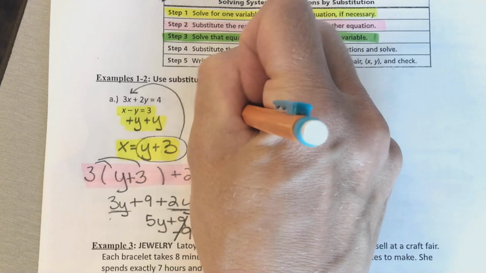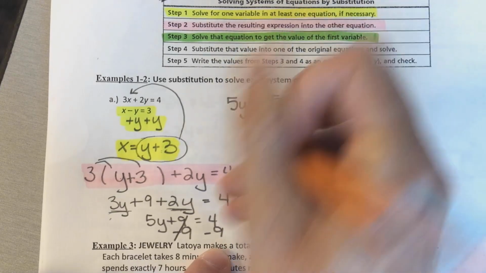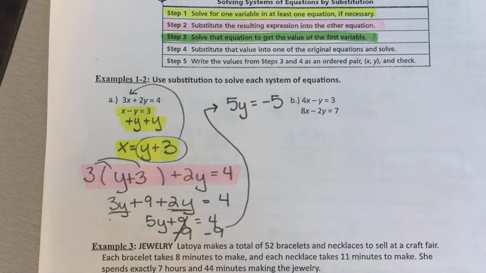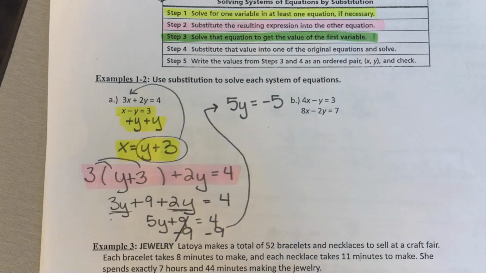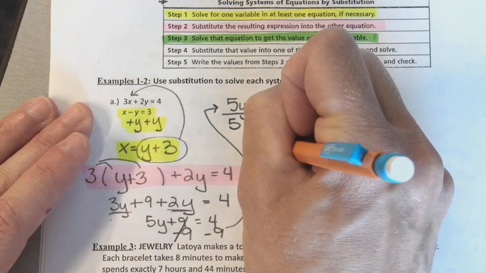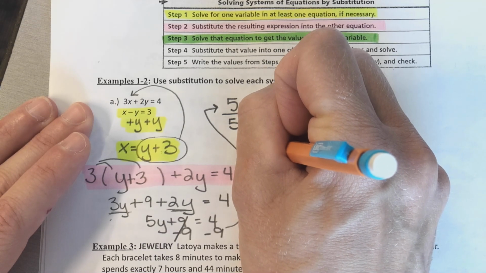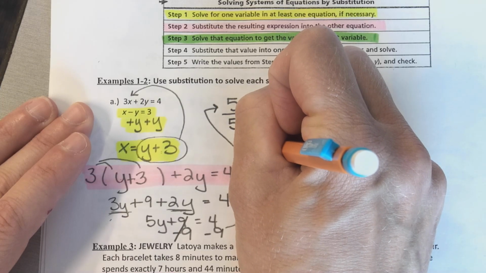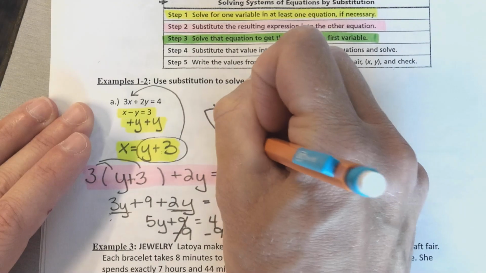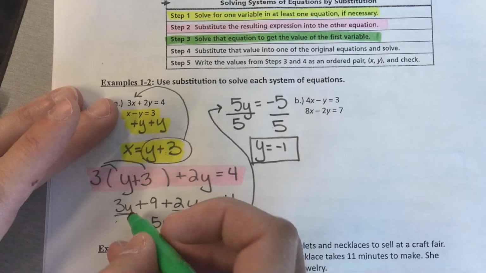So I've got, I'm going to come up here and keep going. 5y equals 4 minus 9 is negative 5. I'm going to draw a little road map here as well. And then how would I finish solving to figure out what y is? Divide by 5. So y equals negative 5 divided by 5. Negative 1. All right, so that's half of my answer. It's only half. Now, I've done more than half the work, but it's half my answer.